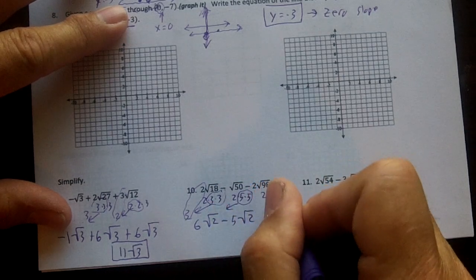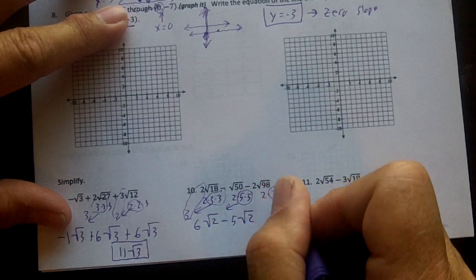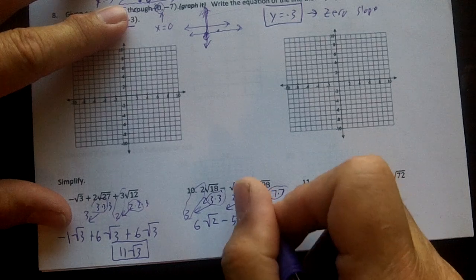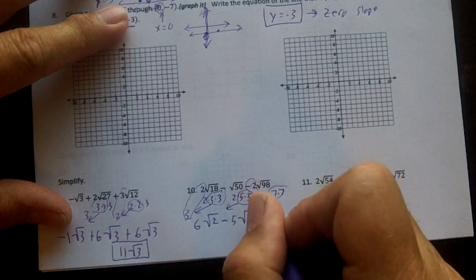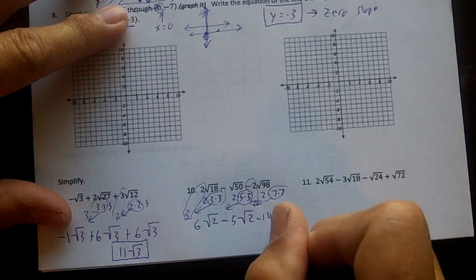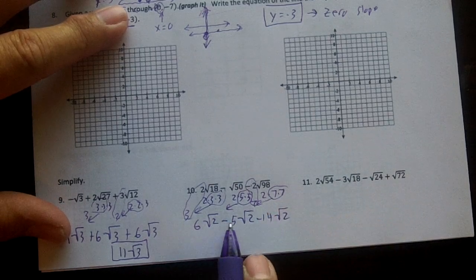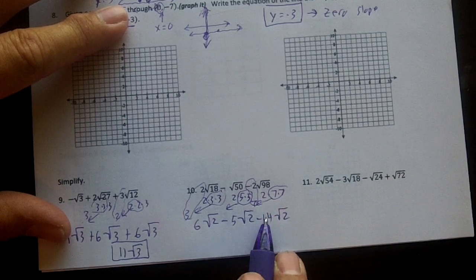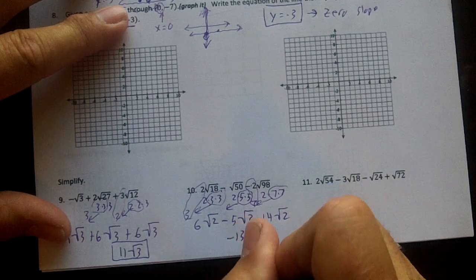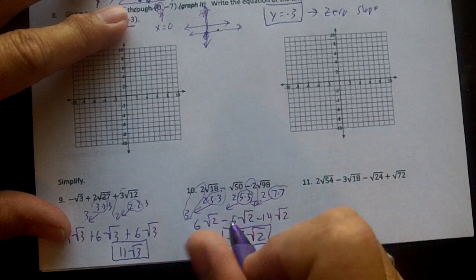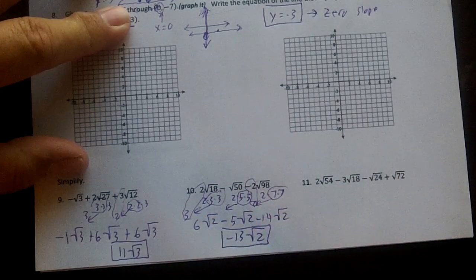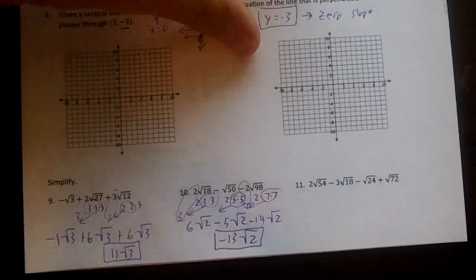98 is 2 times 7 times 7. I could pull a 7 out, and I got to multiply 7 and -2, so that's going to be minus 14 square root of 2. So 6 minus 5 is 1, and 1 minus 14 is -13 square root of 2. Remember, you can only group them if the square roots are the same. If they're different, you can't group them.